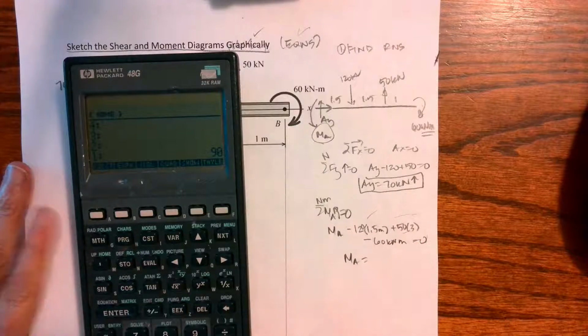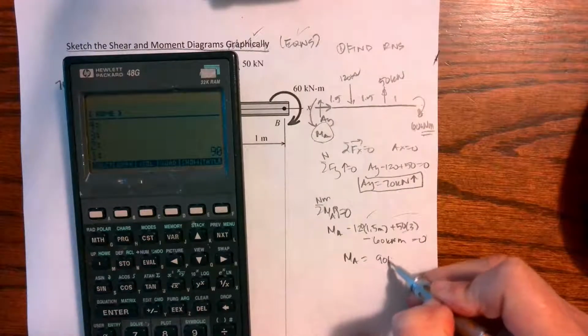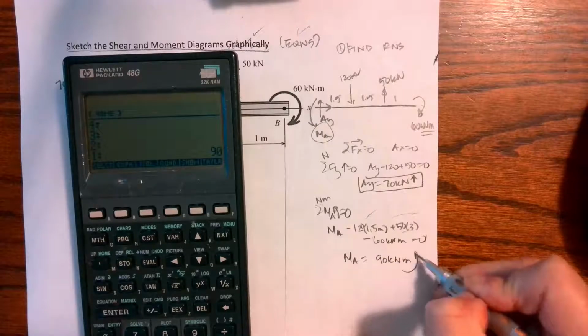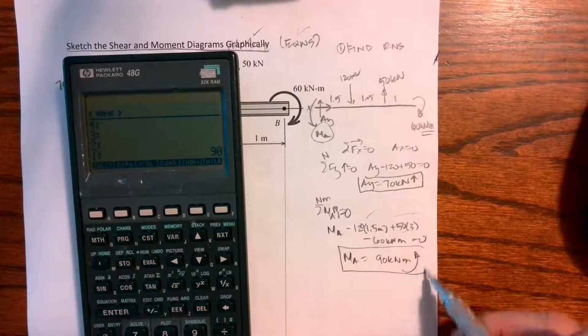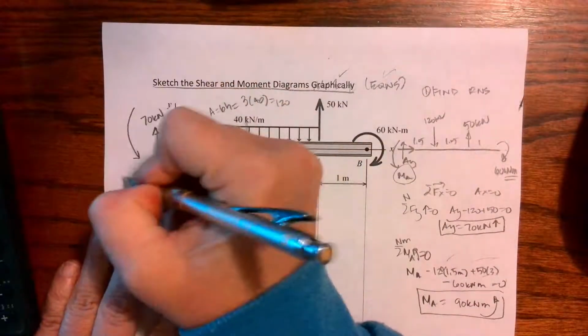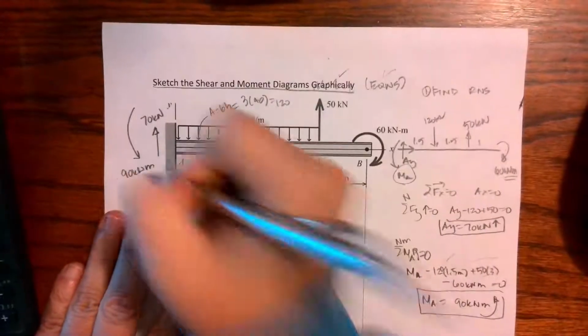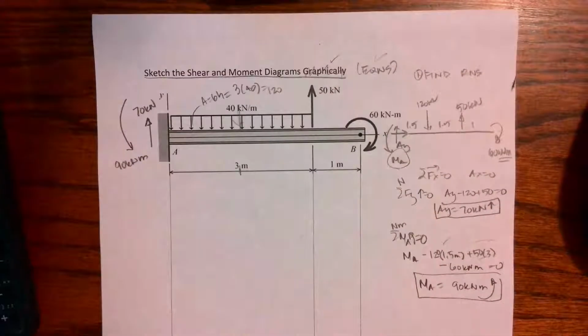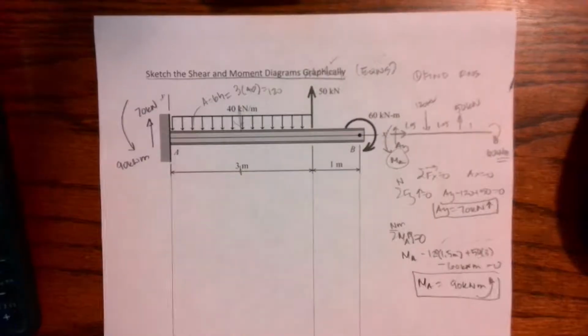I'm going to change that sign. So I have 90 kilonewton meters, and I assumed right hand positive, got a positive value, so indeed it is 90 kilonewton meters, okay?